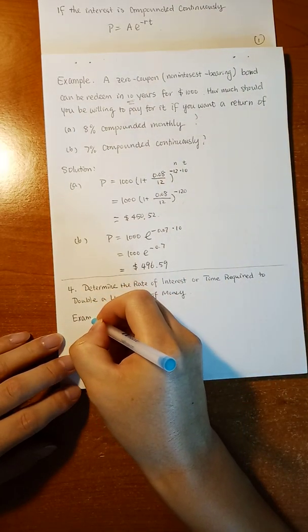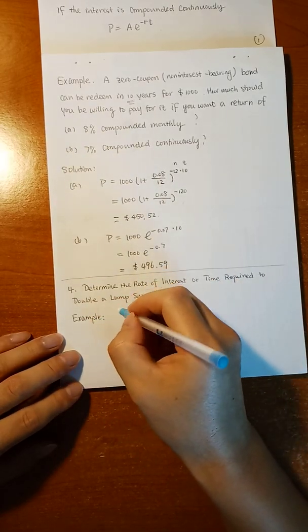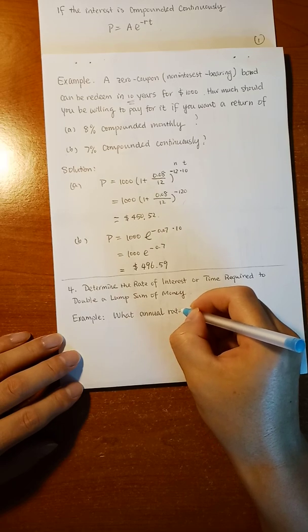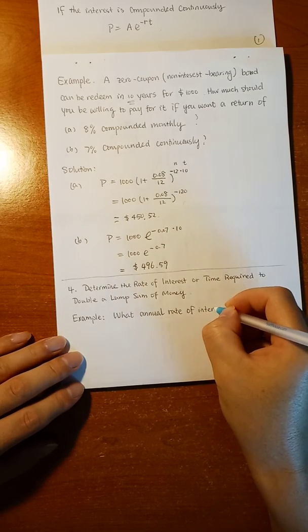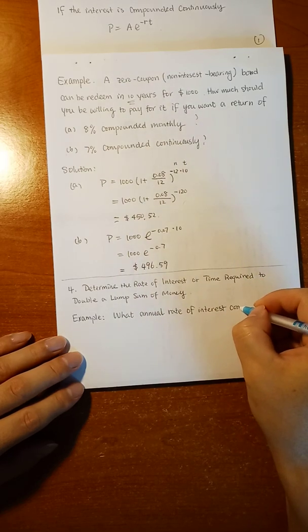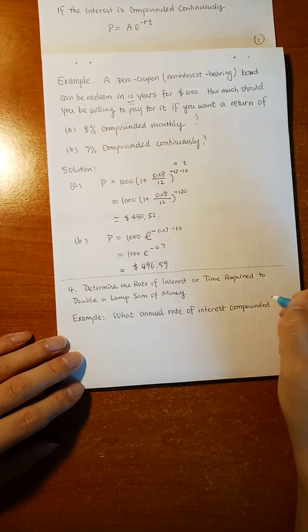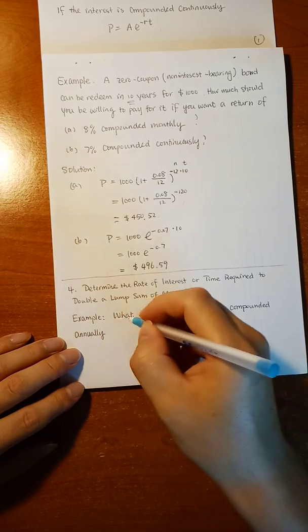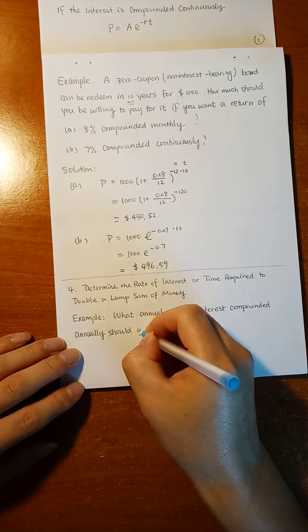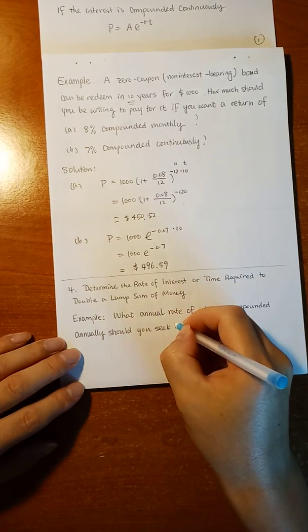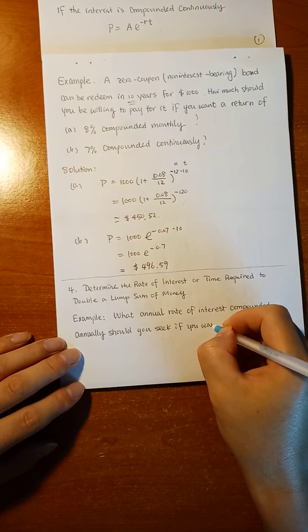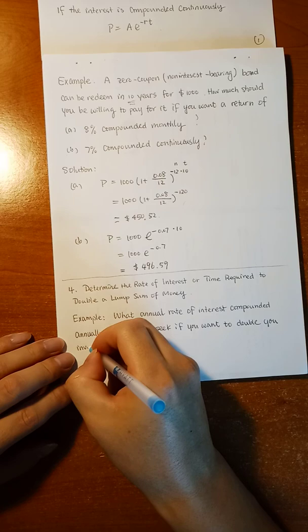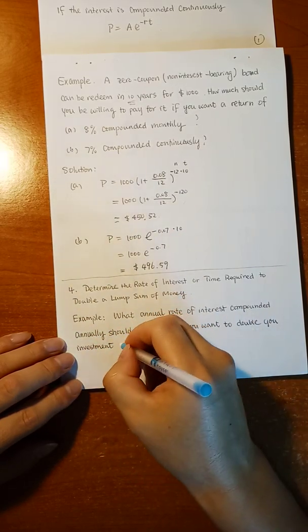Example 1. What annual rate of interest compounded annually should you seek if you want to double your investment in 5 years?